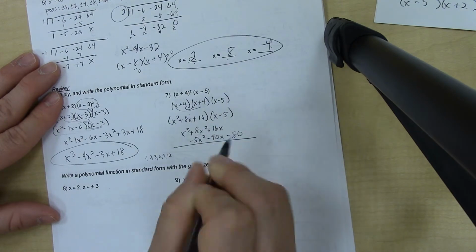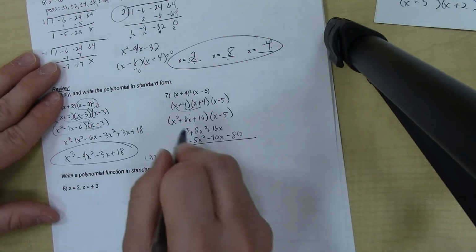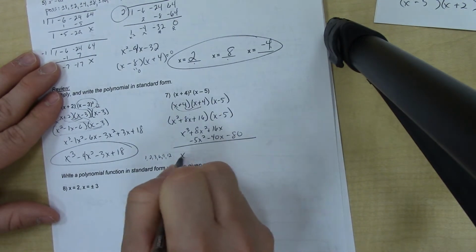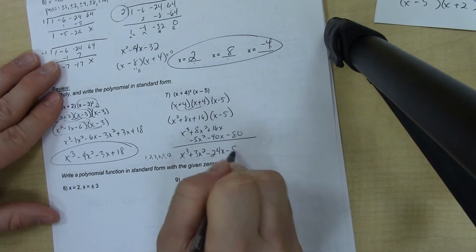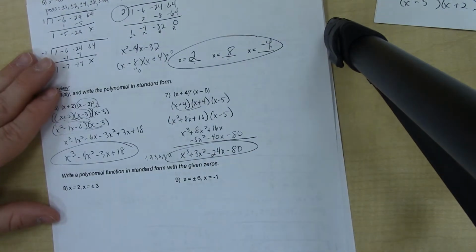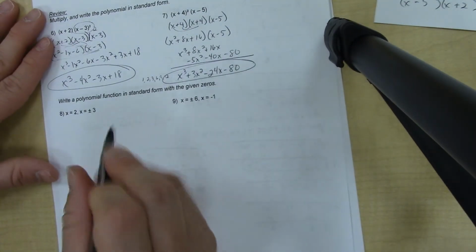I want you to notice that I did things a little differently. Rather than just writing them side by side and combining like terms, I'm putting the like terms above each other and below each other so that I can just simplify from there. There's my answer. Done. Number 8 and 9, you should be able to do number 1 of these. I'm going to try the other one here.